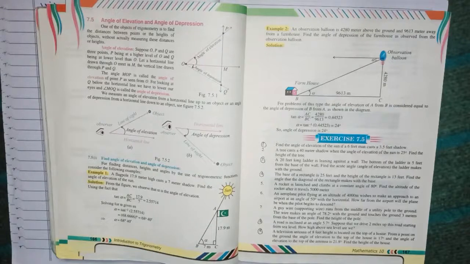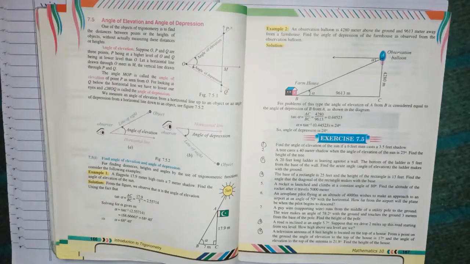Introduction to trigonometry, exercise 7.5, we will start today. In exercise 7.5 we will use the trigonometric identities: sine, cosine, tangent, cotangent, secant, cosecant, and you must know the formulas. I have already explained that in a right angle triangle, sine theta equals opposite over hypotenuse, or perpendicular over hypotenuse. Cos theta is base over hypotenuse. Tangent theta is perpendicular over base.